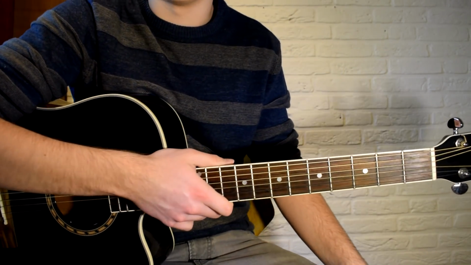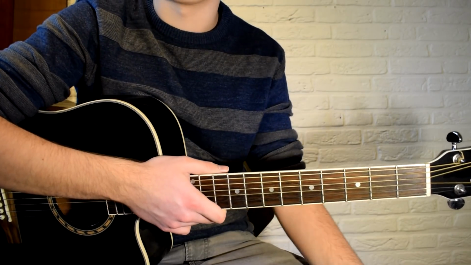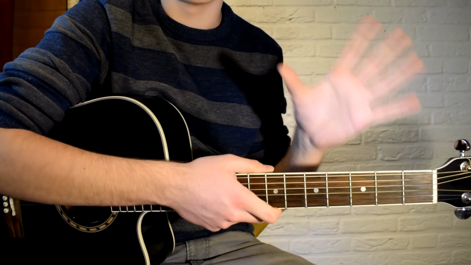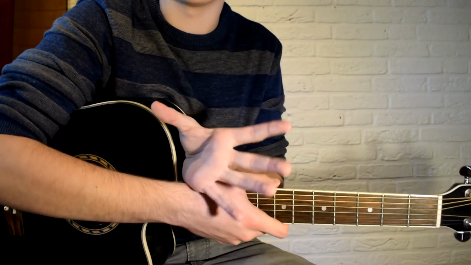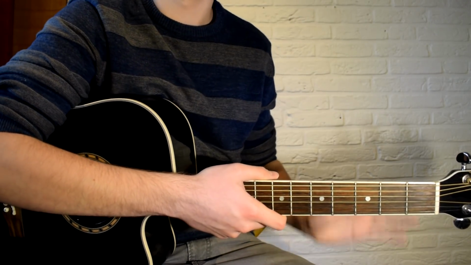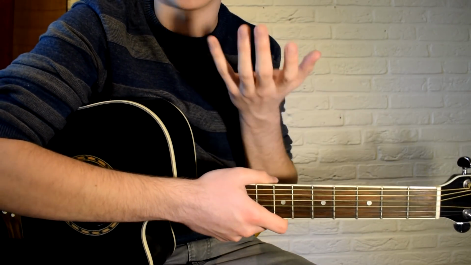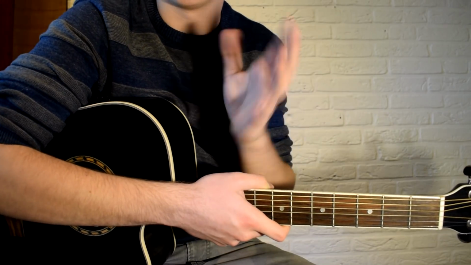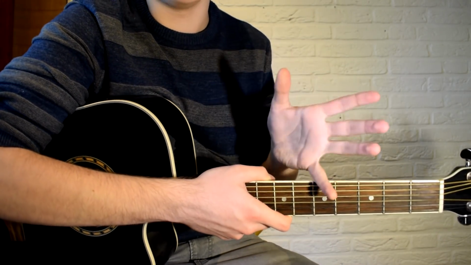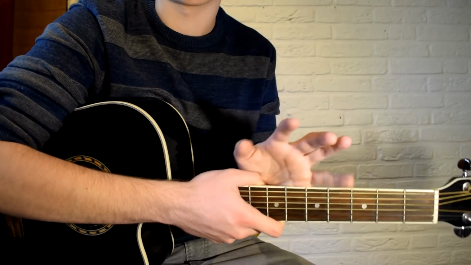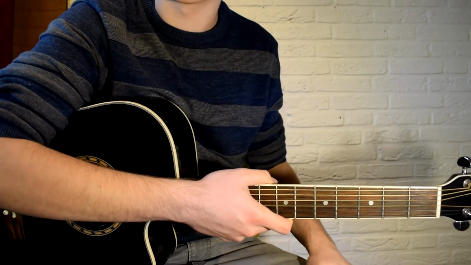That's true, definitely true. A minor is the relative minor of C major, and that means that both the scales, so the scale C major and A minor, contain the same notes. The only difference is the root note. So of course the root note, the bass note you could call it, for C is C, and for A minor it's A. But for the rest of it, it's totally the same note.